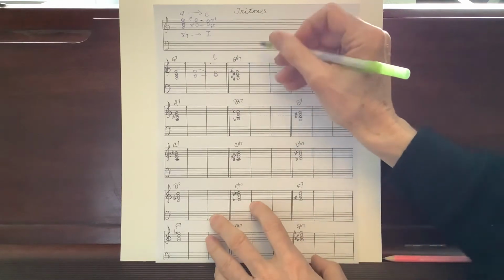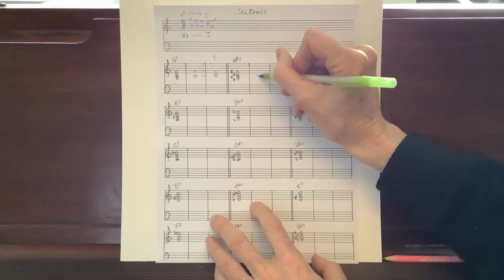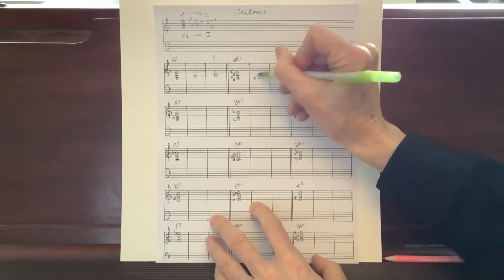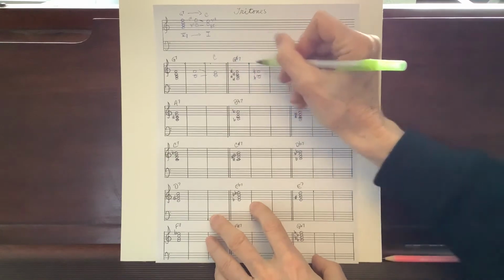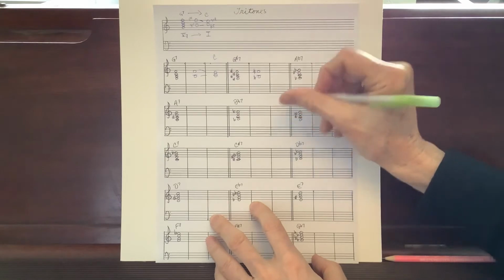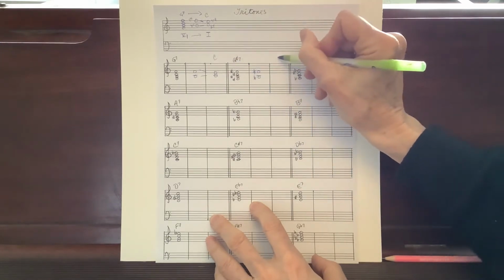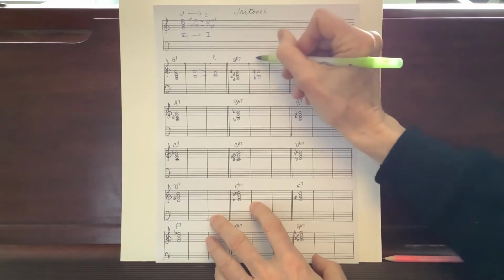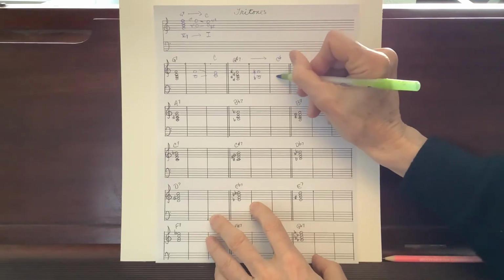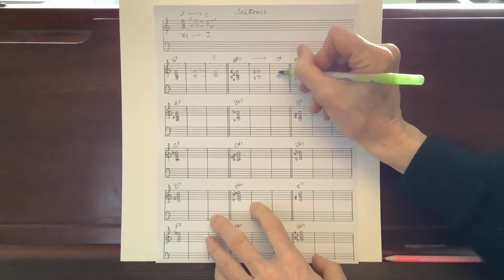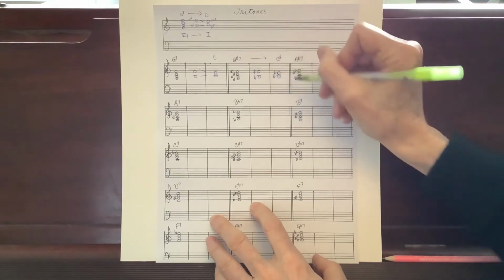Let's go on to G sharp 7th. Its third is B sharp, and its seventh is F sharp. So the tritone of G sharp 7th is B sharp, F sharp. We can expect, since G sharp 7th is 5 of C sharp, that its tritone will resolve to the root and the third of C sharp major, C sharp, E sharp.